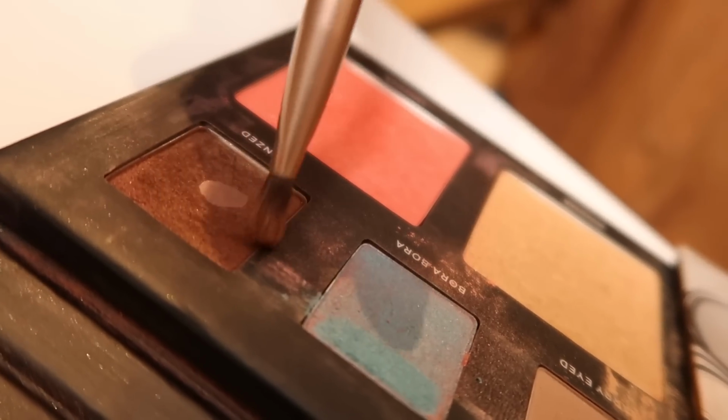I got this palette 2 years ago and I'm still using it. Sadly, I don't even think the company's around anymore, but I'll try and find some similar tones as they're just gorgeous. I use the brown eyeshadow as an eyeliner just under my lower lash line, adding a little at a time and just adding more if I need it.